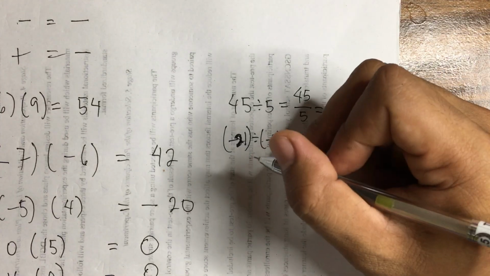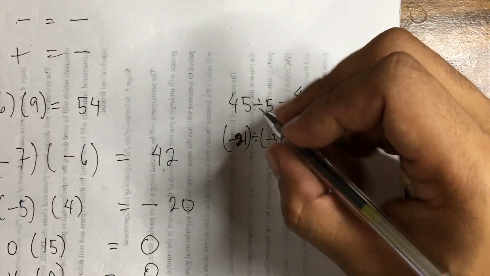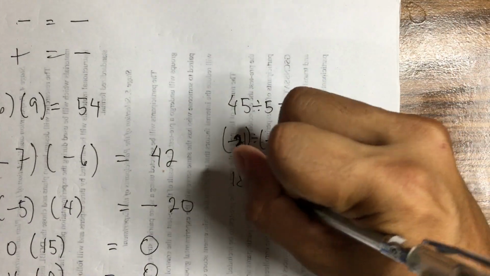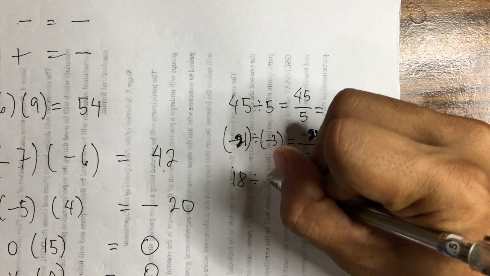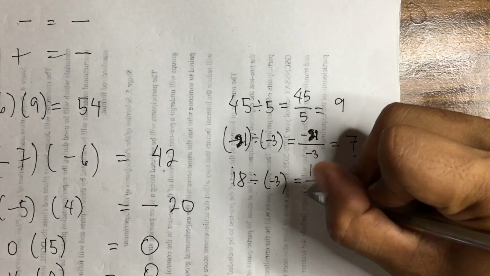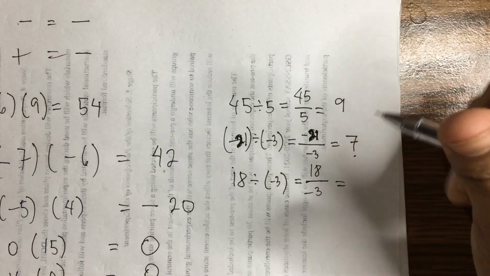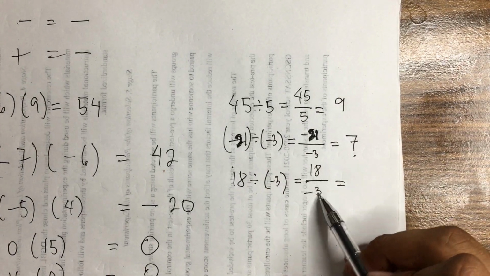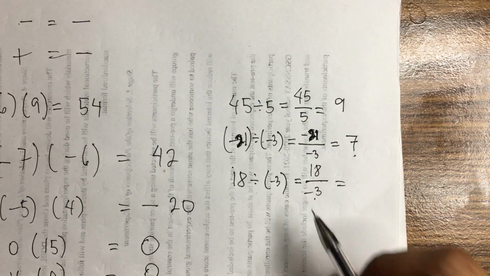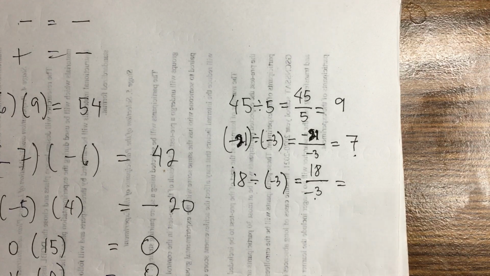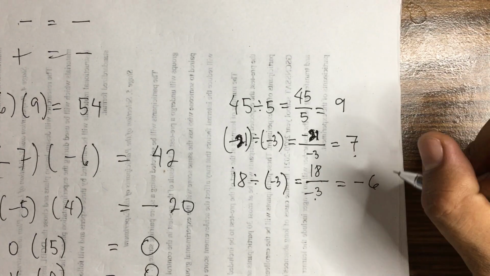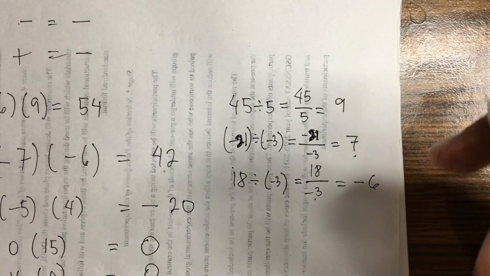Next, negative 18 divided by 3, or we could rewrite this one as 18 divided by negative 3. Are the two numbers the same in sign? No. This is positive, this is negative. Therefore, the answer is always negative. So how many 3s are there in 18? That is 6. So that is now the answer.